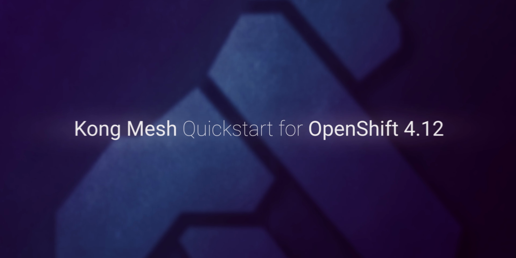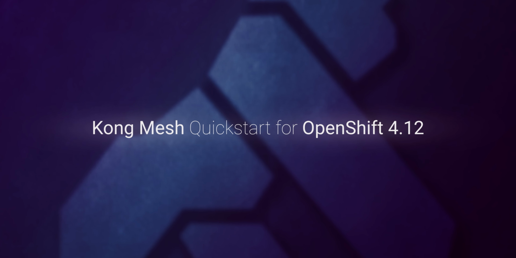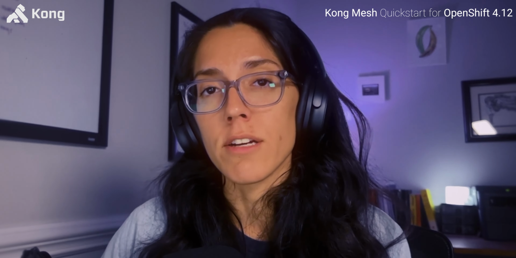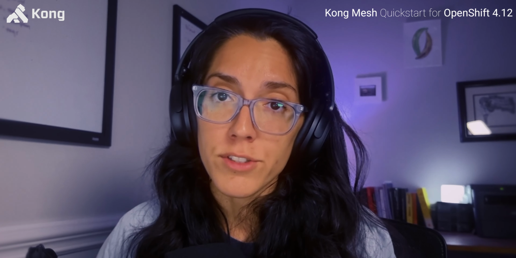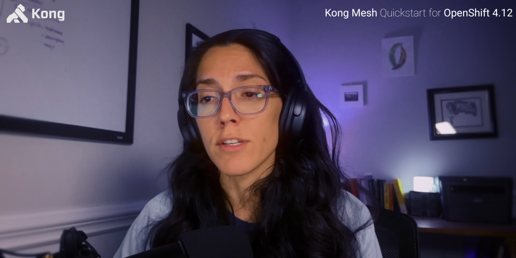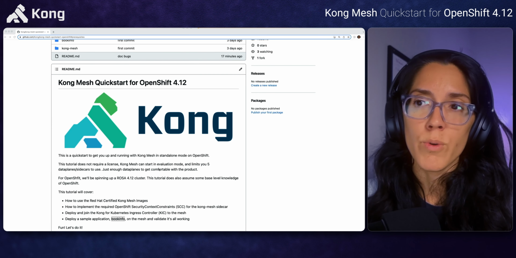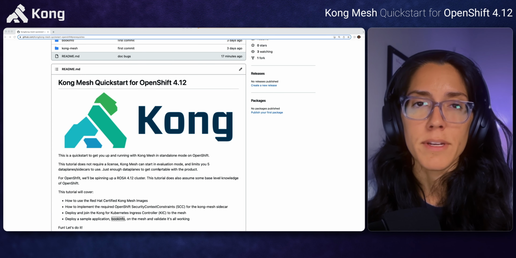Welcome back. And today what we're going to be covering is how to install Kong Mesh on OpenShift 4.12. So we're really happy to announce that the Kong Mesh UBI images are certified in the Red Hat ecosystem. And what that means is that you can go into the Red Hat container catalog and reference those images for your Kong Mesh install. So with that, we thought it'd be great to go through a quick tutorial about how to get started with Kong Mesh and OpenShift.